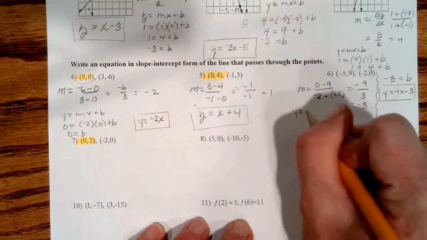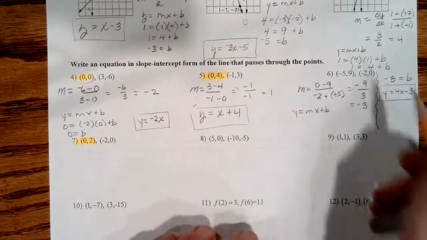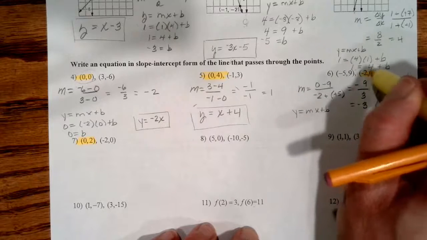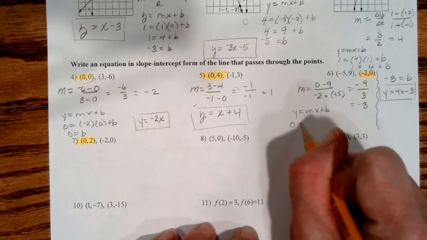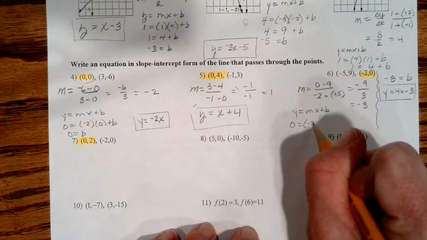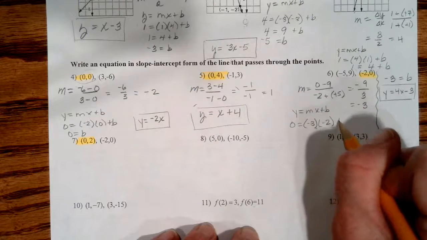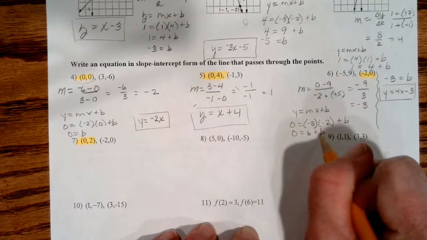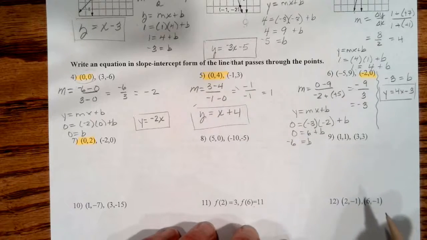y is equal to mx plus b. I'm going to go ahead and use this point. I like this one better. 0 is the outcome when negative 3 is the slope and negative 2 is the input. 0 is equal to 6 plus b. b is equal to negative 6.